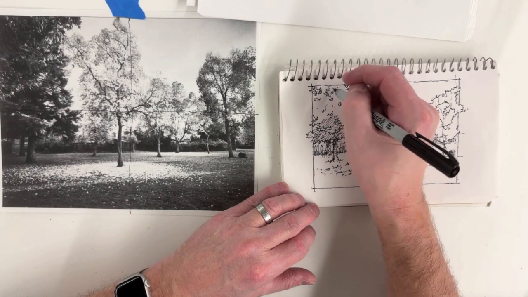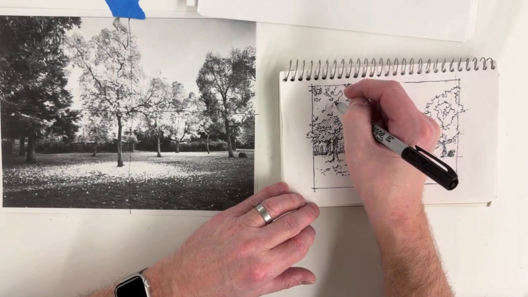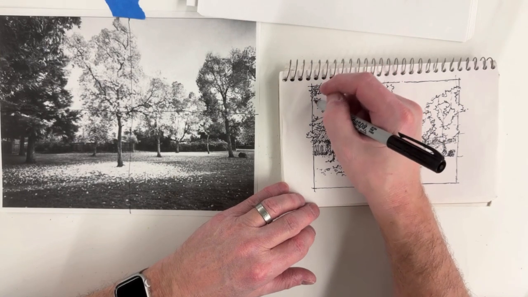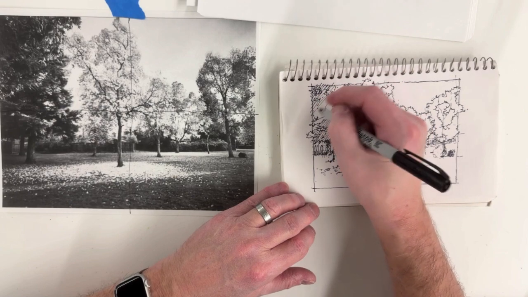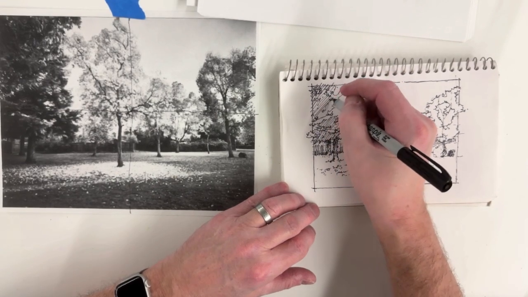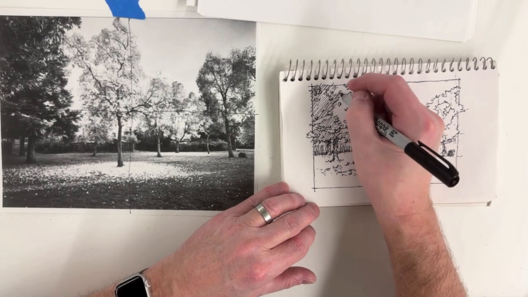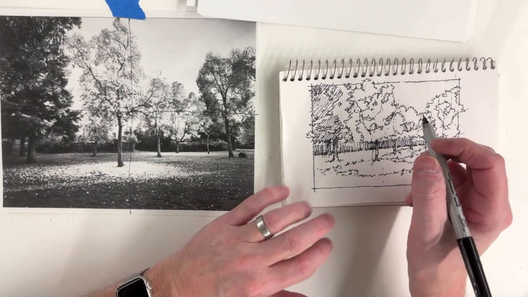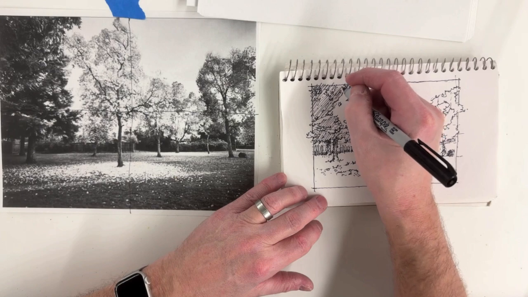And this dark one's kind of, and it's got actually a pretty dark little edge here.